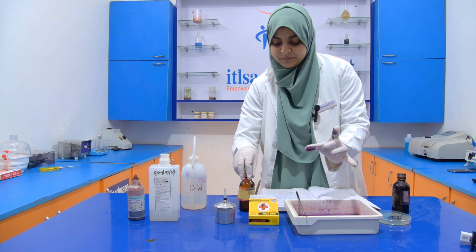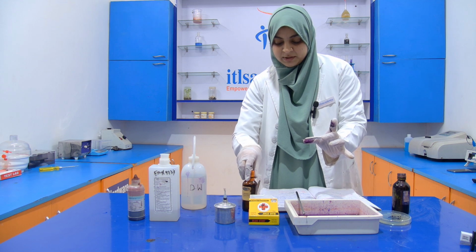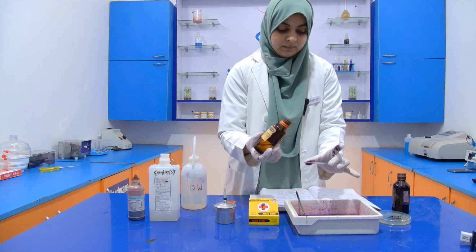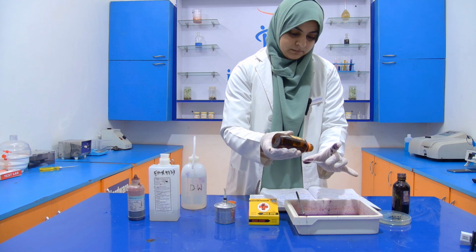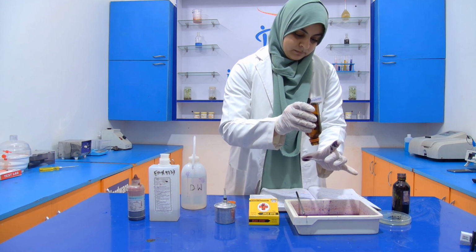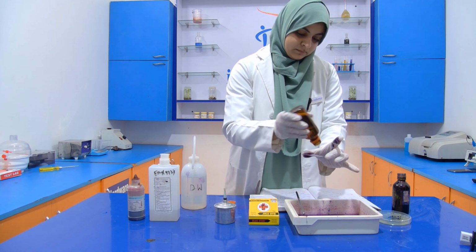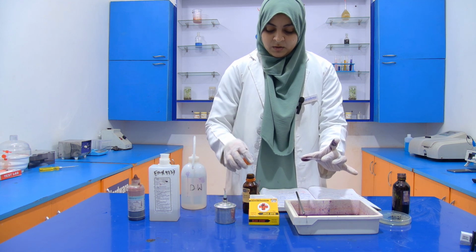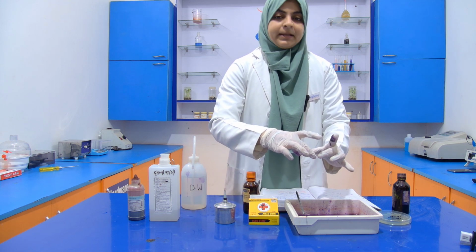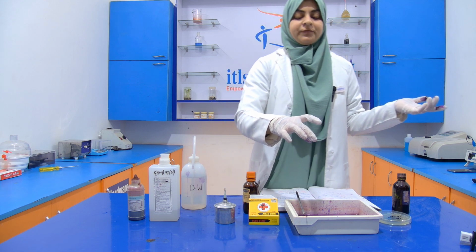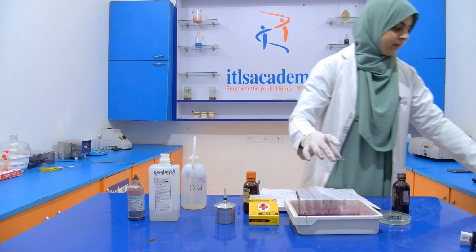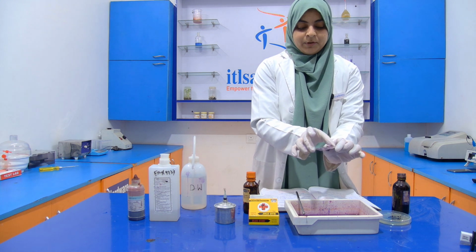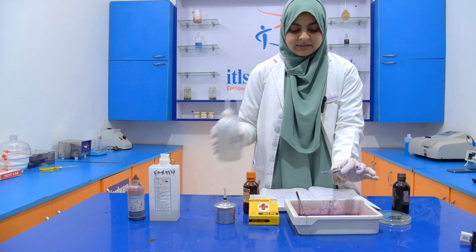Gram iodine is used as a mordant. Okay. Then we have to wait for 1 minute. Then after 1 minute, we wash it with the help of distilled water.